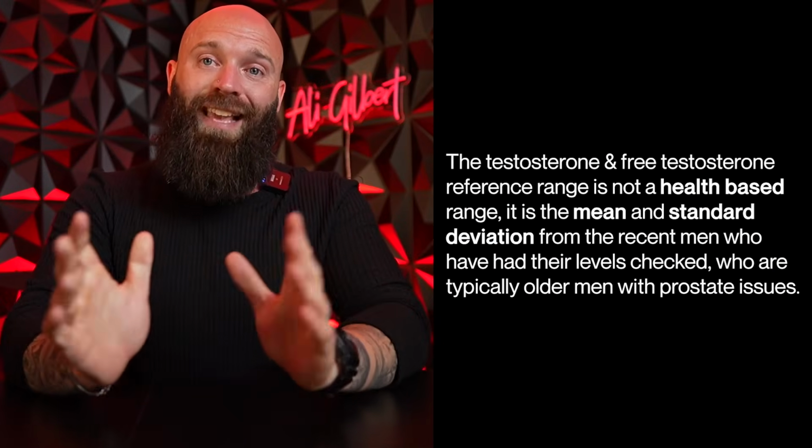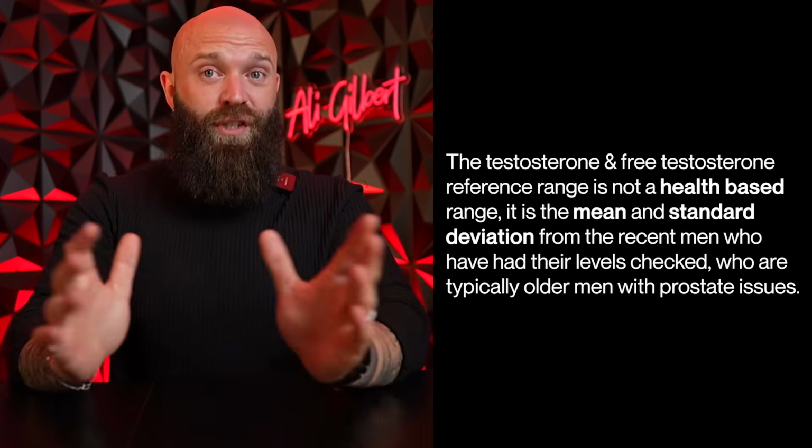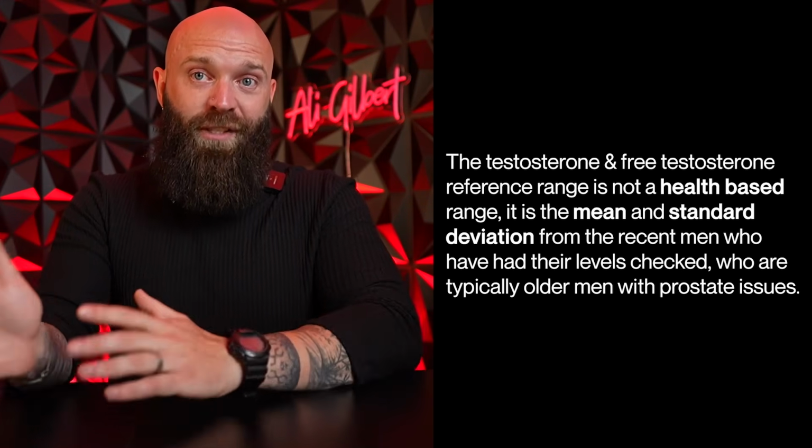There is literature which shows that the reference range previously went up on average to well over 1200 picomole per liter, and I wouldn't be surprised if it went significantly higher previously. These ranges are astronomically lower than they used to be, and they do not represent optimal physical health. They represent the health of the average gentleman who's having his testosterone levels checked, which is typically, under the circumstances, on average, of negative prostate symptoms.